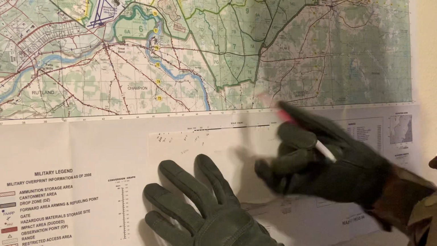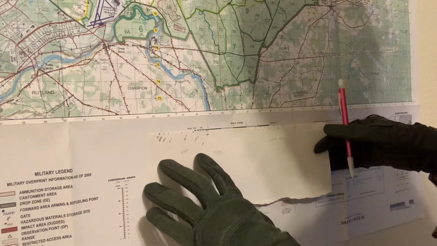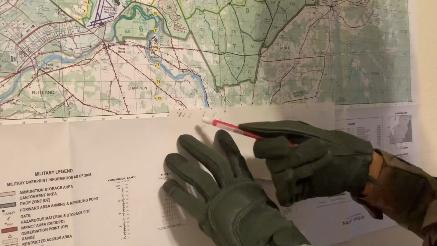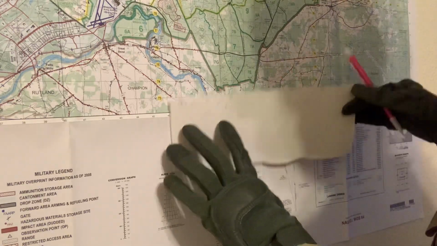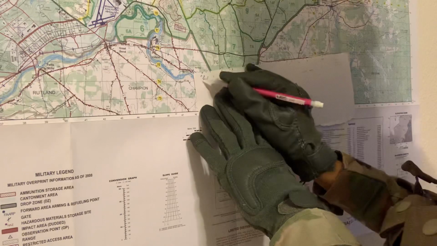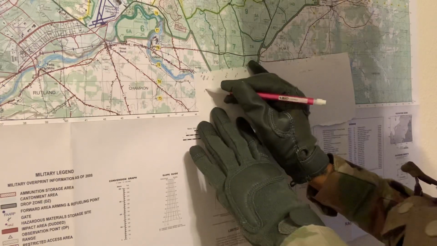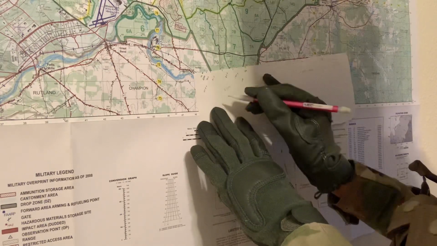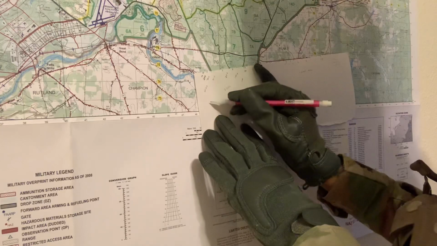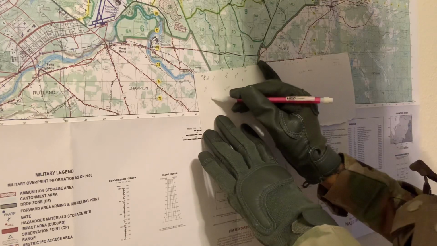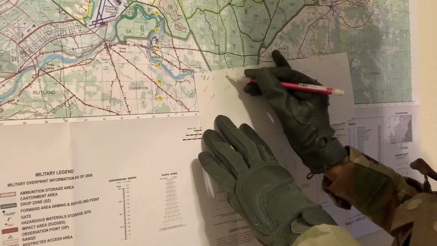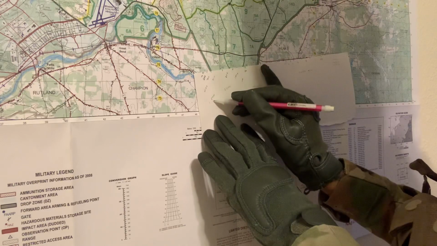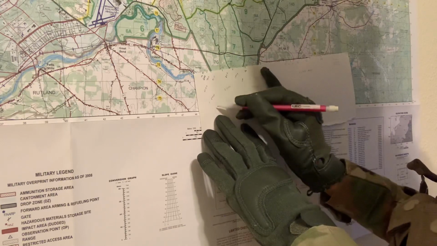With all of these different marks, you will now begin to add them together. 3 and 3 is 6. 6 and 9 is 15. That's 1,500. Plus 8, that's 1,600.